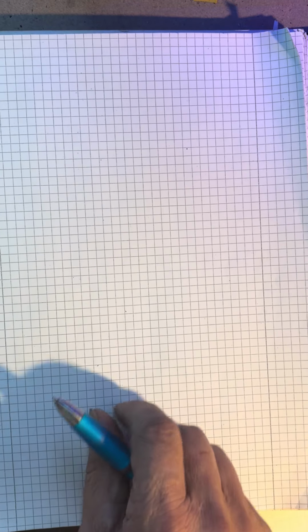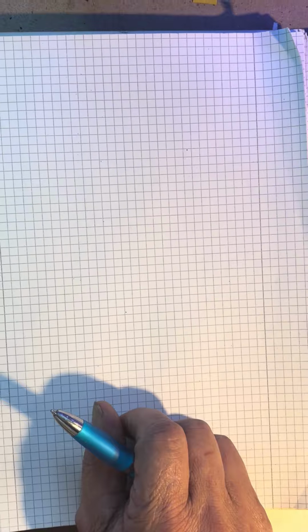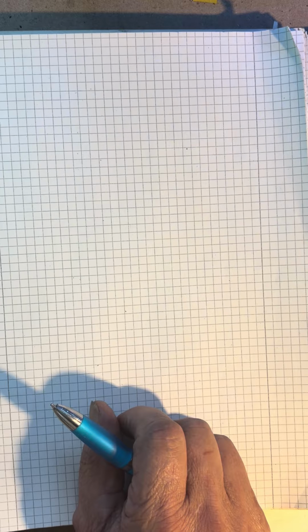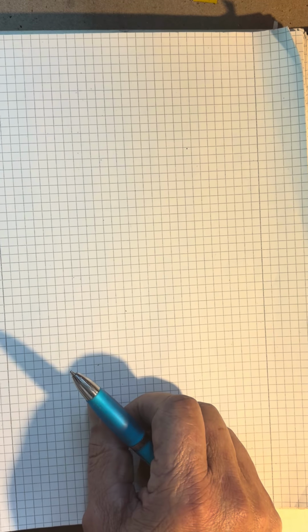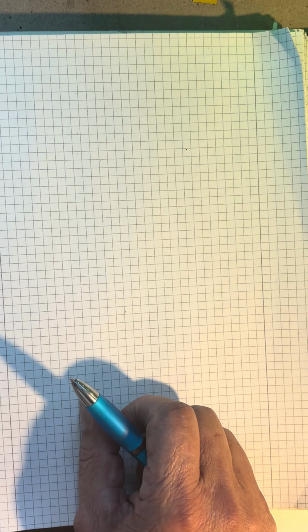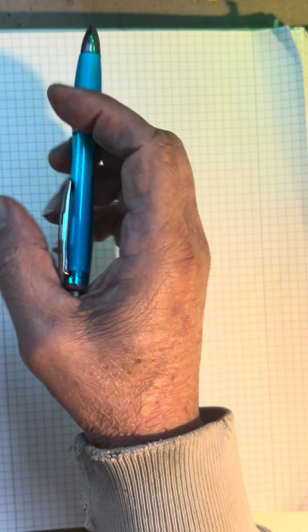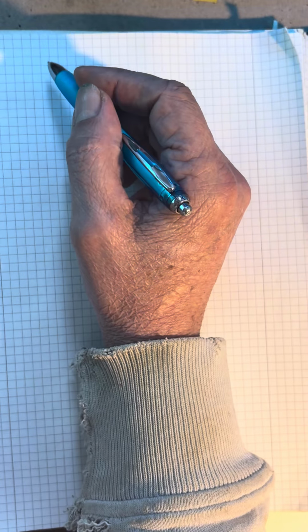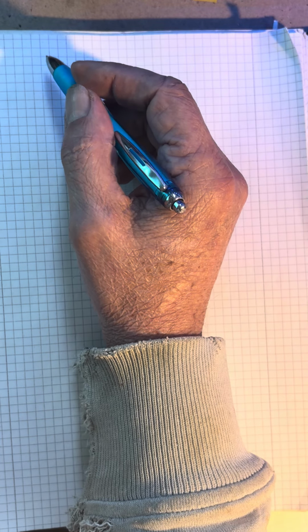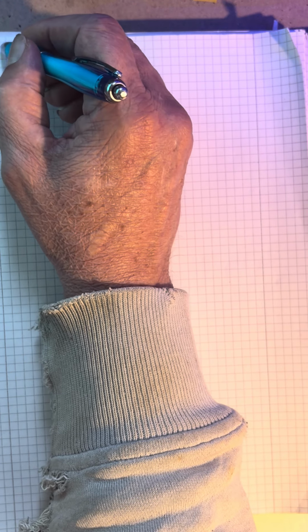The last method we're going to use, well, there are more methods, but I'm going to find them and make videos out of them. This one is called finding the perfect square.